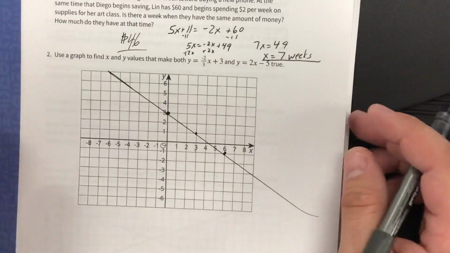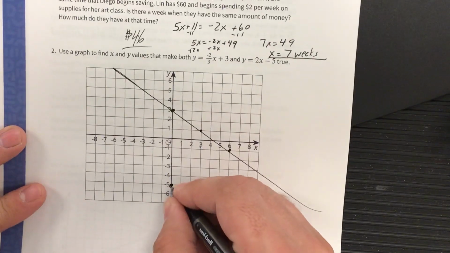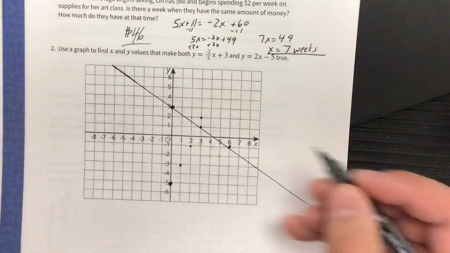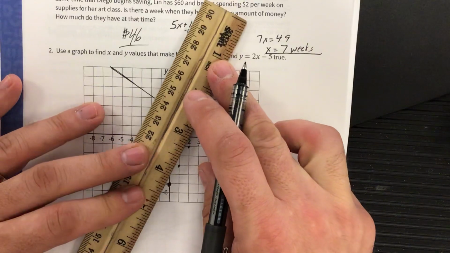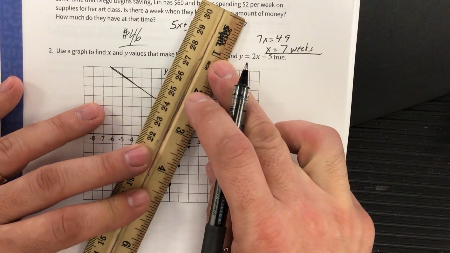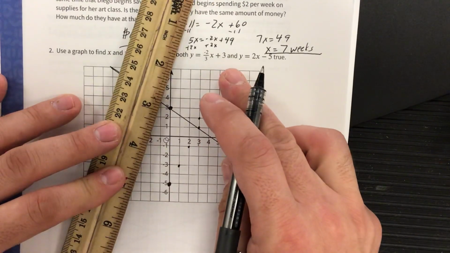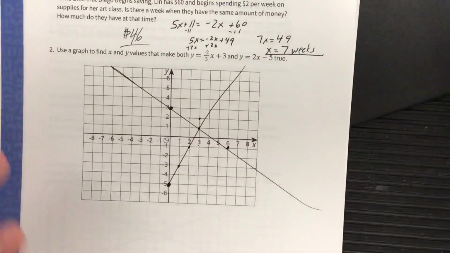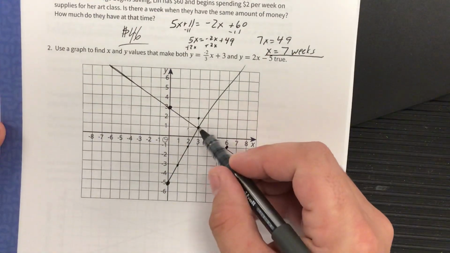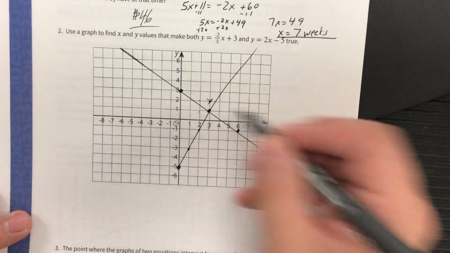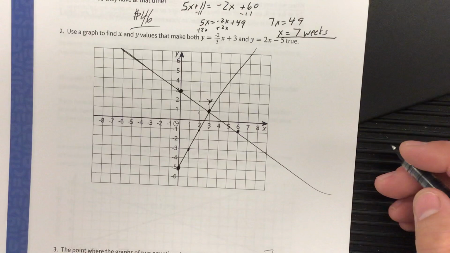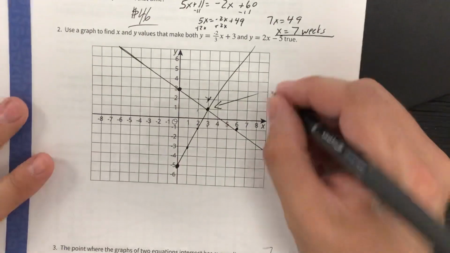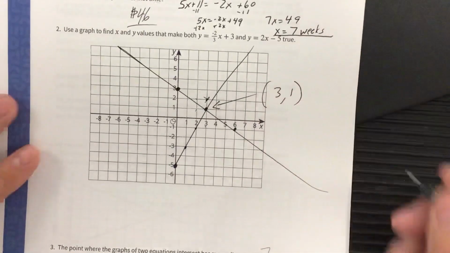The other one is 2x minus 5. Y-intercept is negative 5. Up 2 to the right 1. Up 2 to the right 1. Connect them. Why don't those line up very well? Oh yeah, that dot's wrong. That's why. Should be here. All right. X and Y values that make it true. So now we're just marking whatever that is, Corbin. 3, 1. Correct.